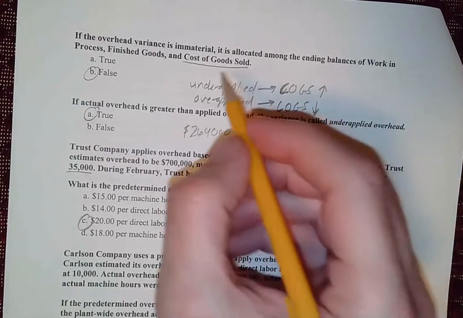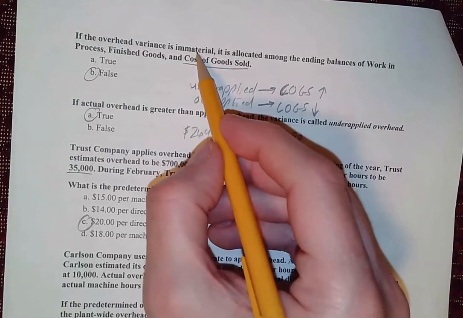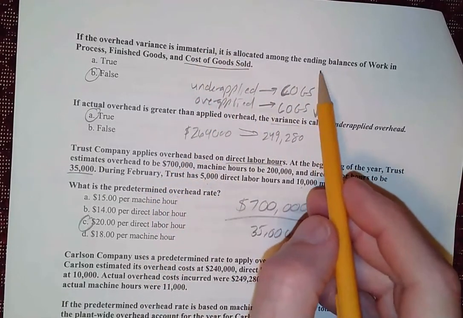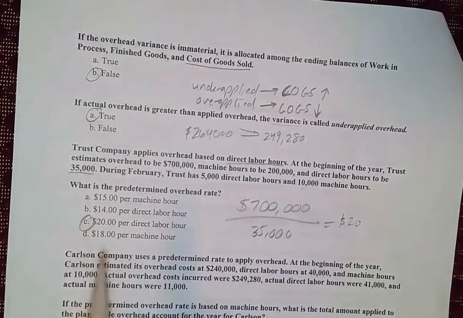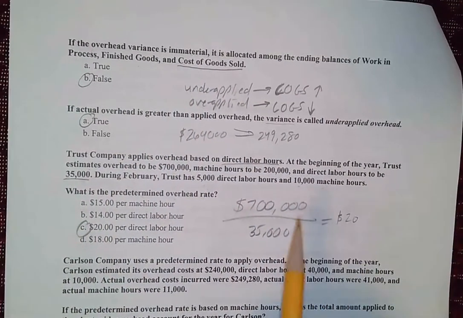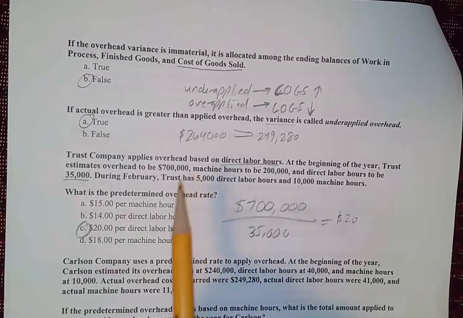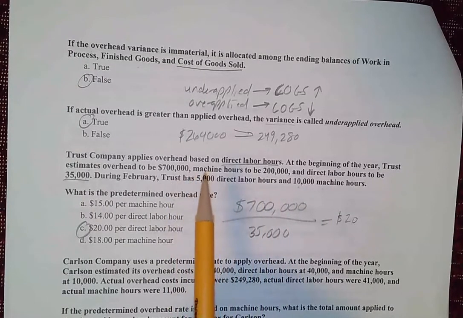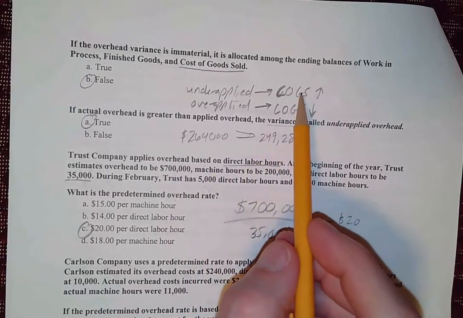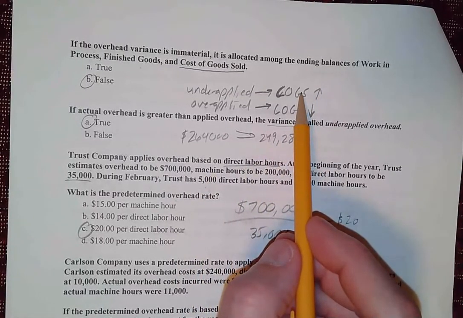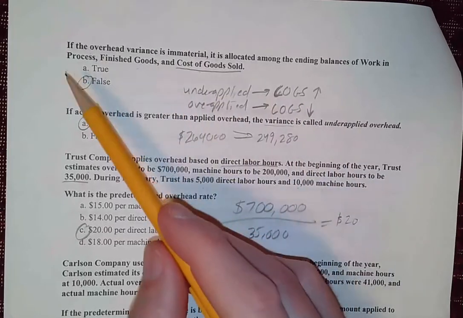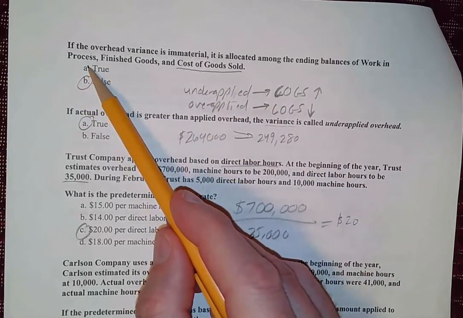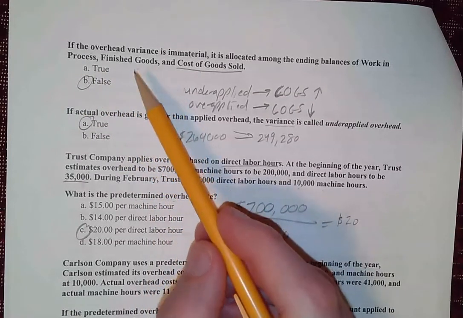Okay, now if the variance is material, that is when we are going to allocate the balances between work in process, finished goods, and cost of goods sold. And so if we think about this, let's say that we had a material variance that was underapplied. Cost of goods sold is an expense. Expenses have a normal debit balance. Work in process is an inventory asset, as is finished goods.